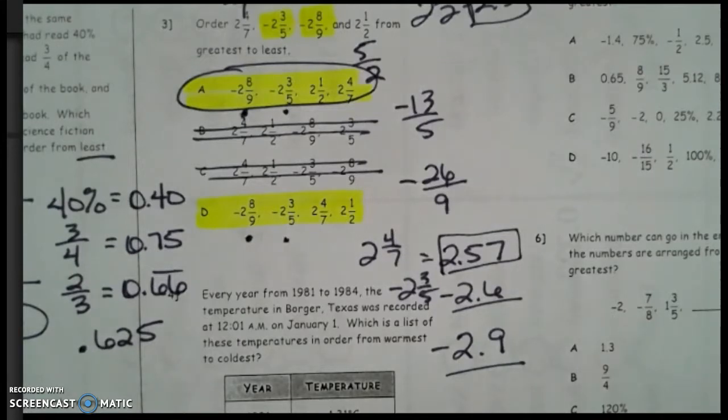If you don't have enough room to work on your handout, it's okay to do it on separate paper. Just staple it to it where I can see it.